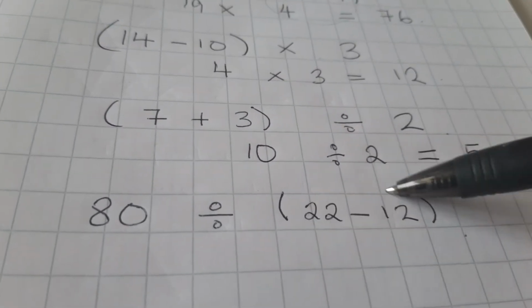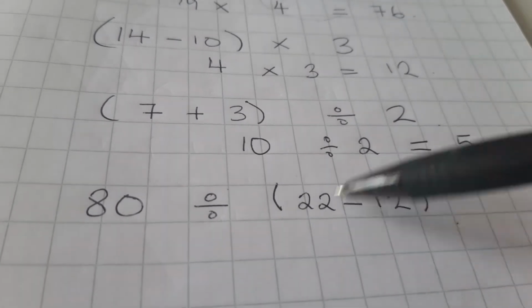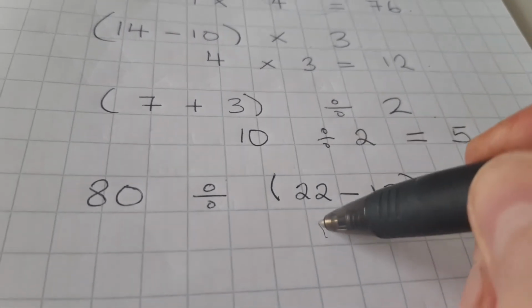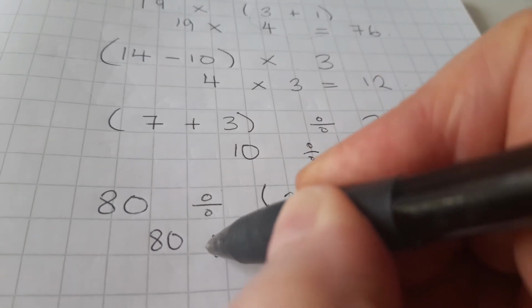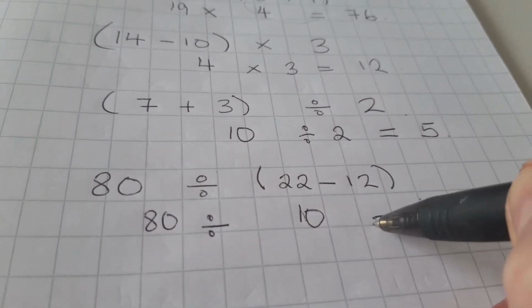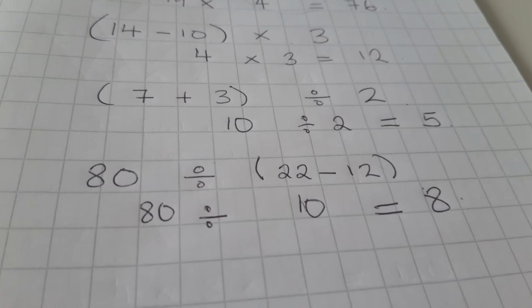So we have brackets and we have dividing. Do the brackets first. So 22 take away 12 is 10. 80 divided by 10 is 8. So it is all about this order.